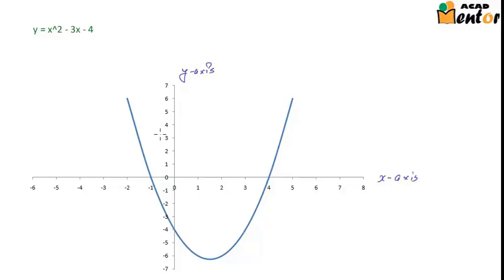So we can see that this graph intersects the x-axis at 2 points, and these points are this one and this one. So we can see that the value of y at these 2 points is 0. The value of y is given by this vertical scale.